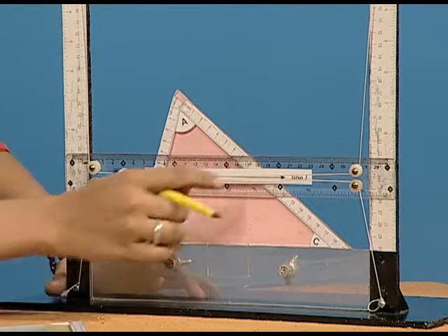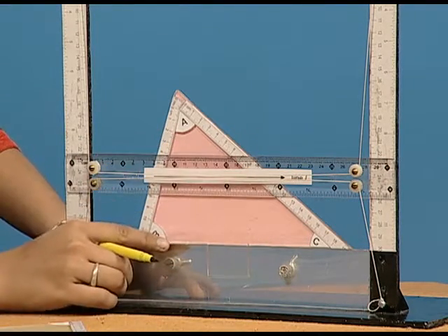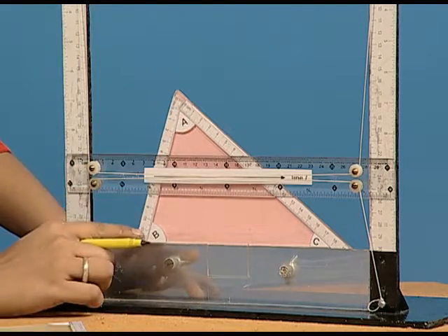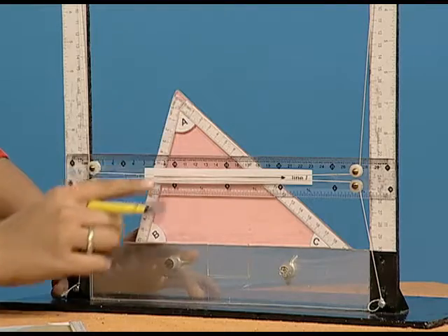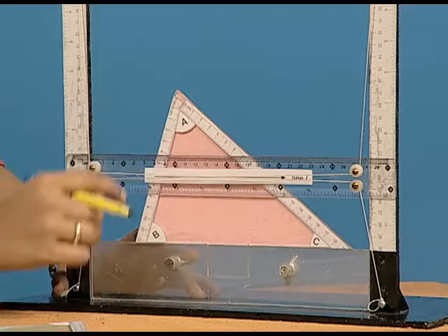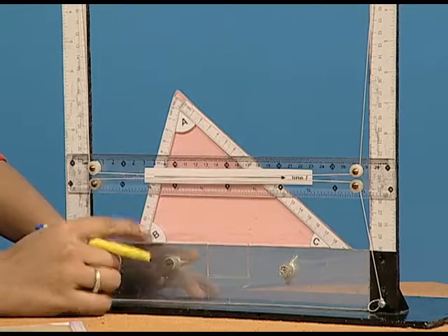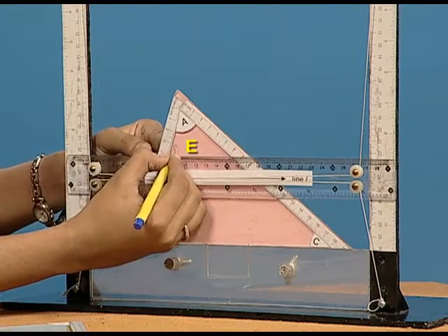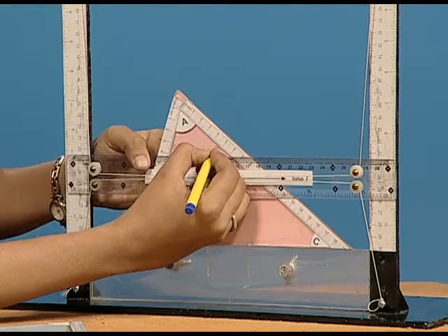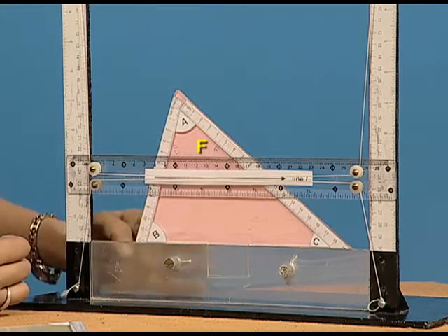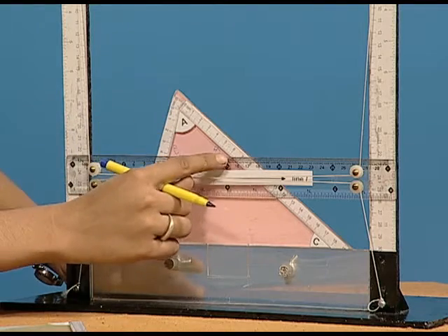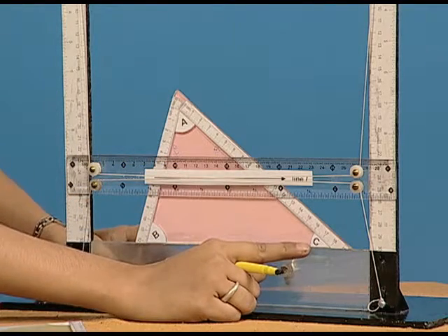Now you can see that this line is parallel to the side BC and intersecting the other two sides of the triangle ABC, where it is intersecting AB at, say, E and AC at F. Now we have to see whether AE by EB and AF by FC are the same or not.